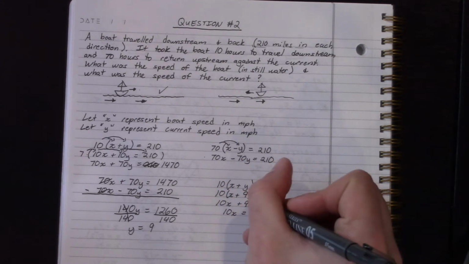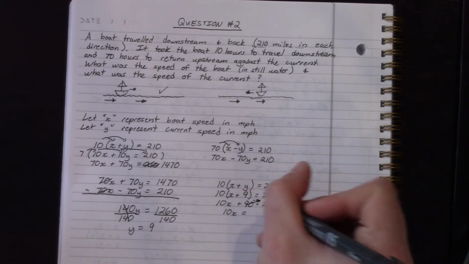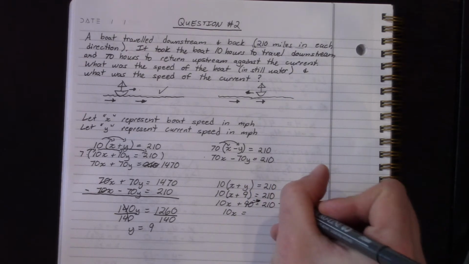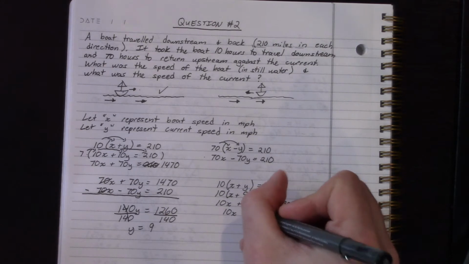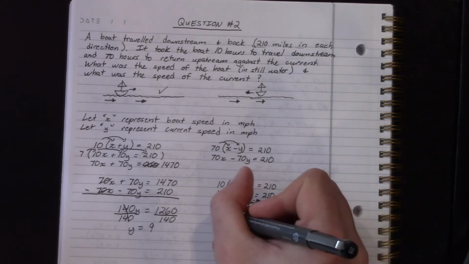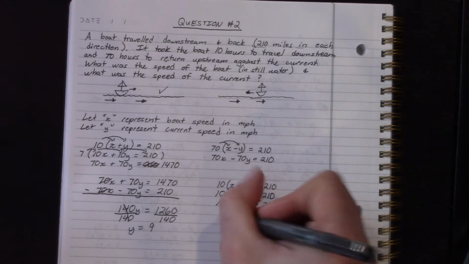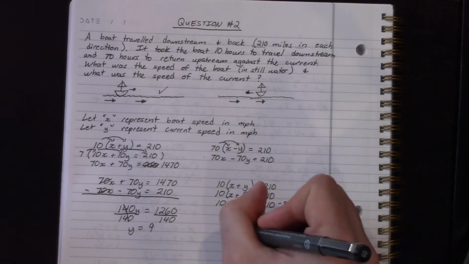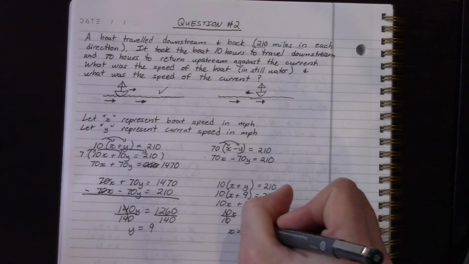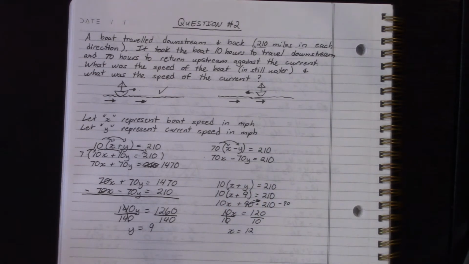10x, now let's subtract 90 from each side. Subtract 90 here. 10x equals 120. Divide each side by 10. And x equals 12. Okay, so what have we just solved?